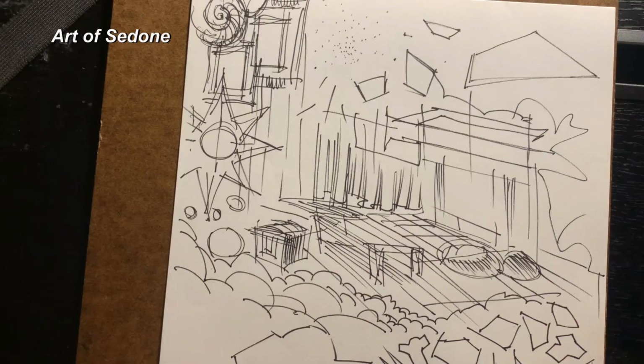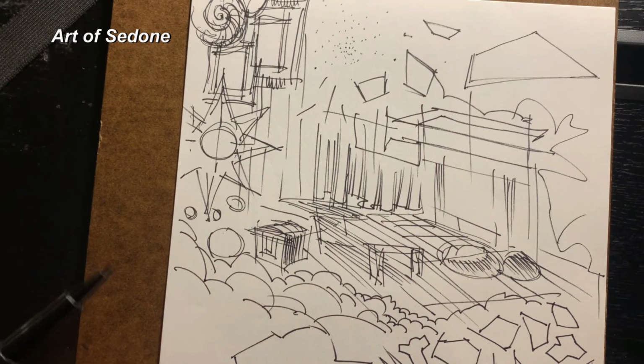So today I'll talk about creating forms. There are different ways. Tomorrow's video will be about values or shading, that kind of thing, sort of like what I did here. But today we'll just do the forms without thinking about shading.